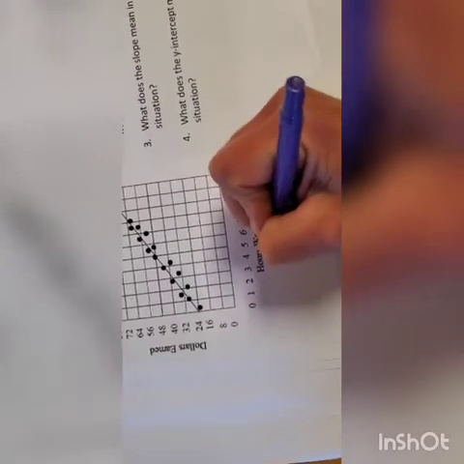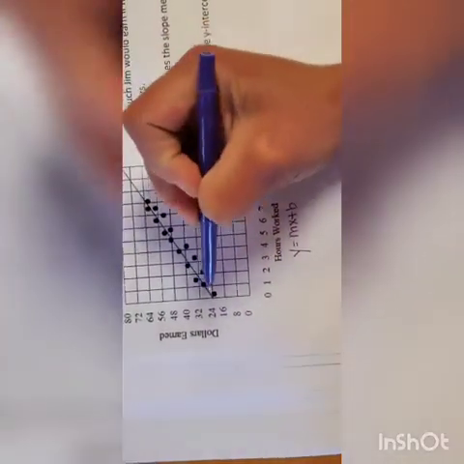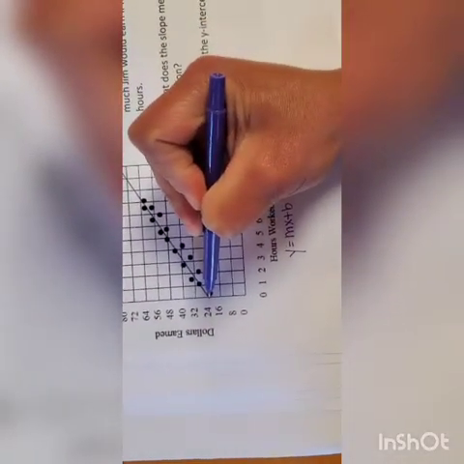I'm going to start out with y equals mx plus b. I'm going to go ahead and replace our b with where the line touches the y-axis, and it looks like it touches right there at 24.